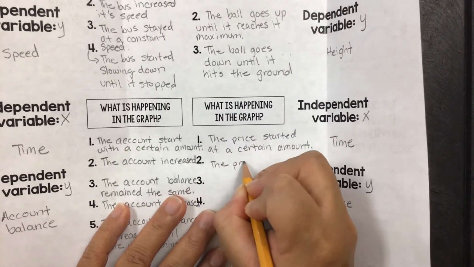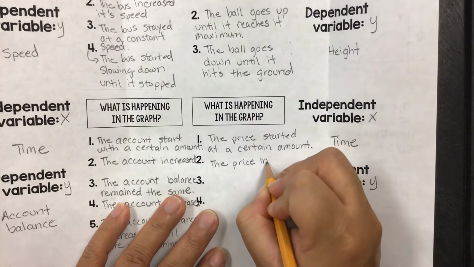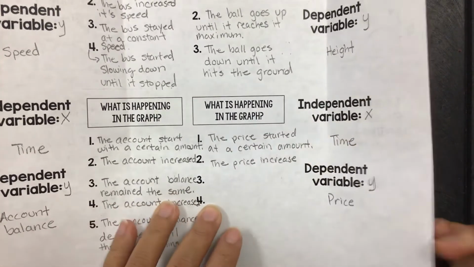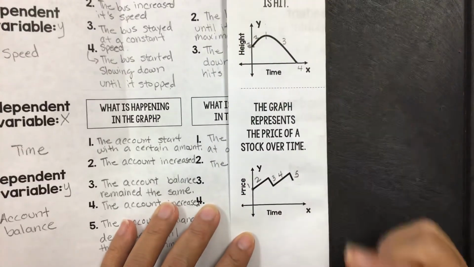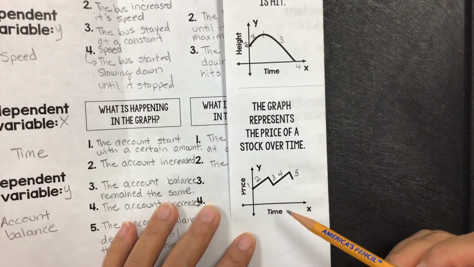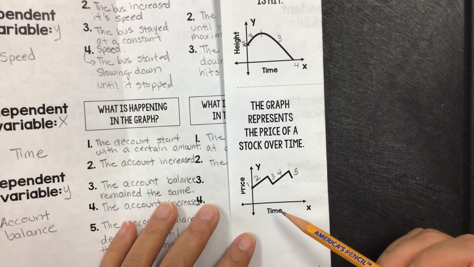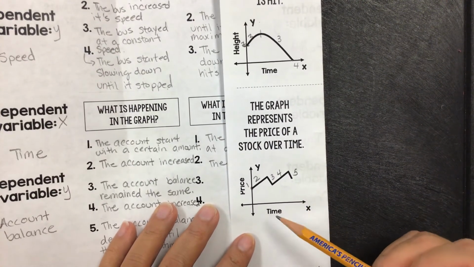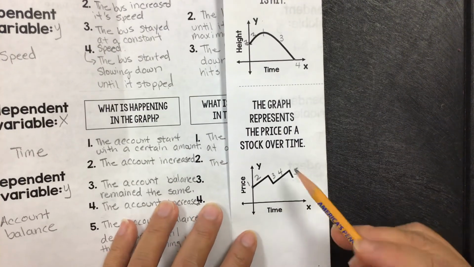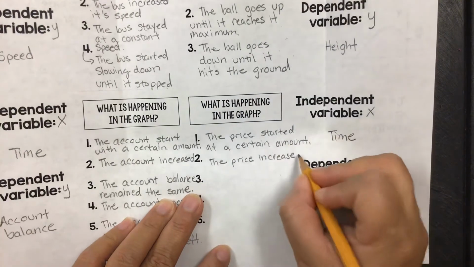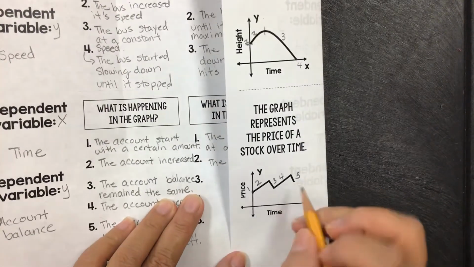The price increased. So it depends on what you think is good or bad. If it's already a stock that you have, the price increasing is better for you. If it's a stock that you want to purchase, then that's not good for you that the price increased. The price increased, and then it went down.